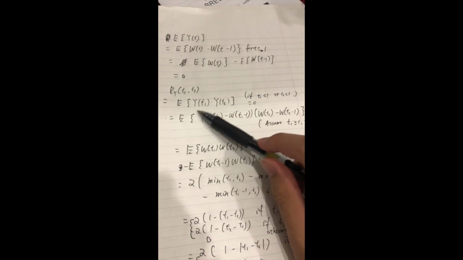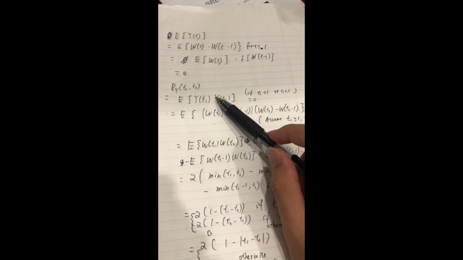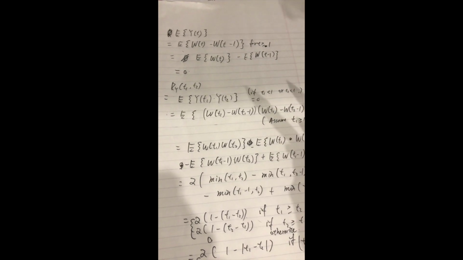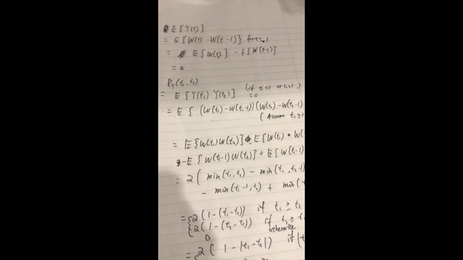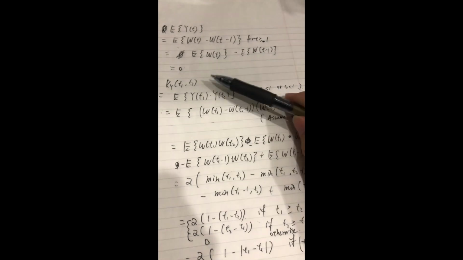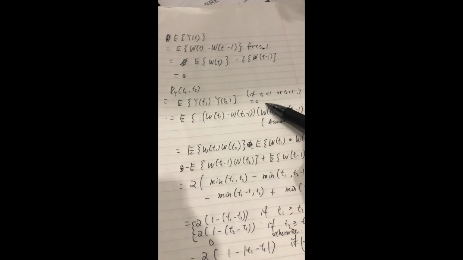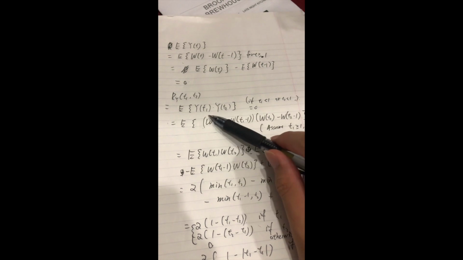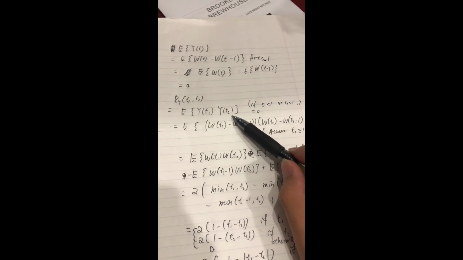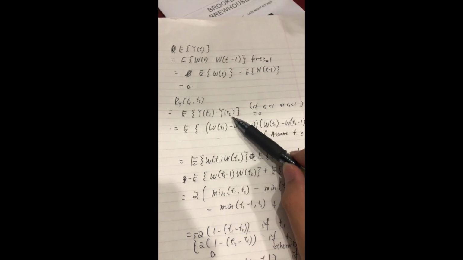To find the autocorrelation of y, we use the formula for the autocorrelation. You should notice that when t is smaller than 1, y will be 0, so if either of these two is smaller than 1, this whole thing will become 0.